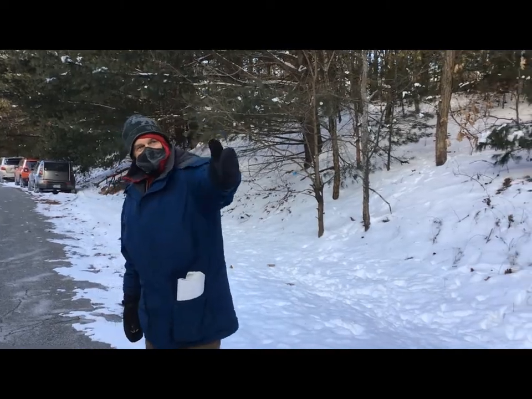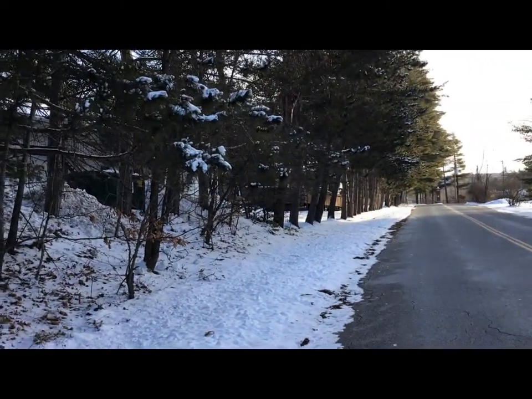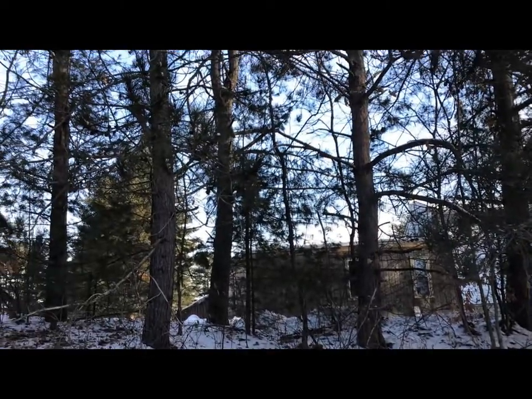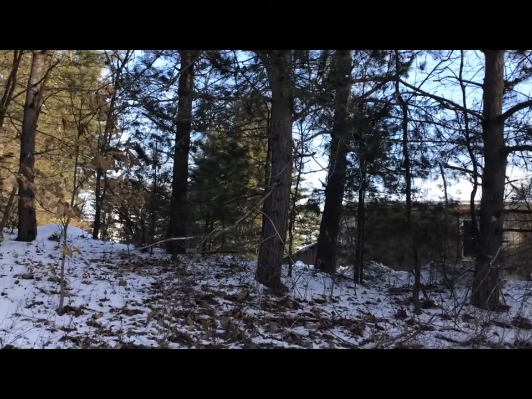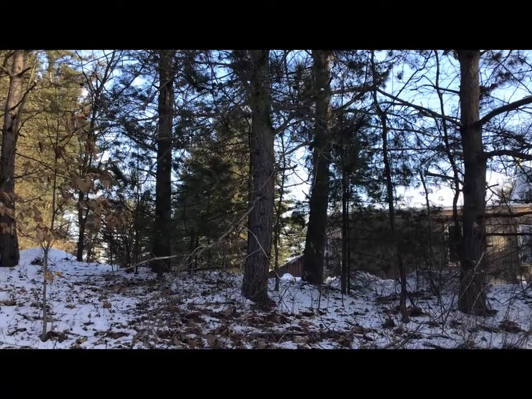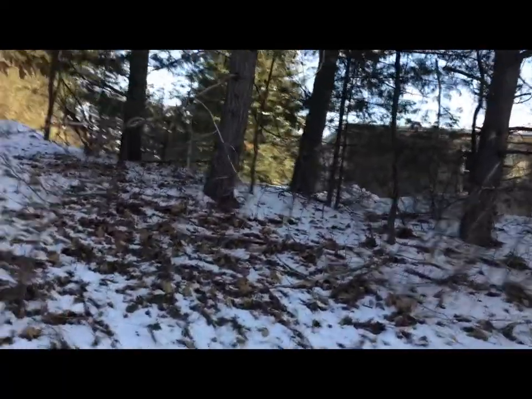And so it's a nice big hedgerow, and it's Pinus resinosa. Red pine's got a lot of resin that can come out of it. And there it is. It's a beauty. It's a beauty.